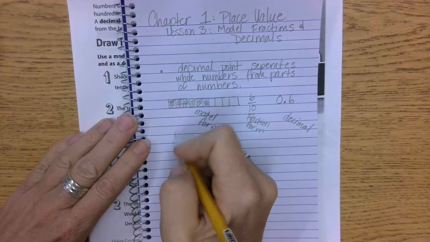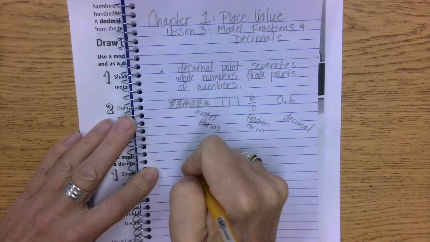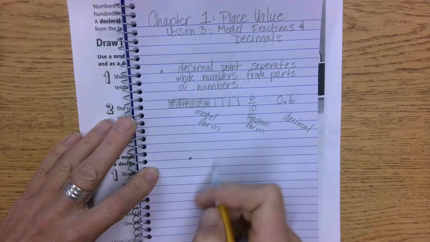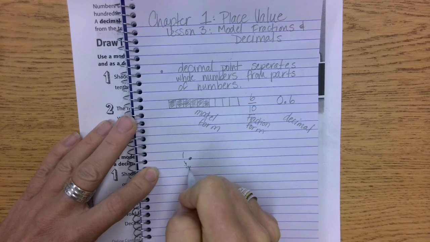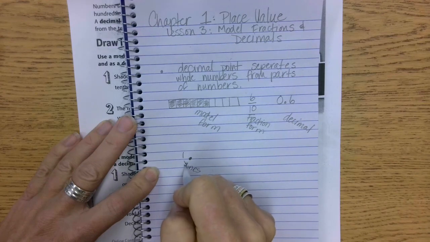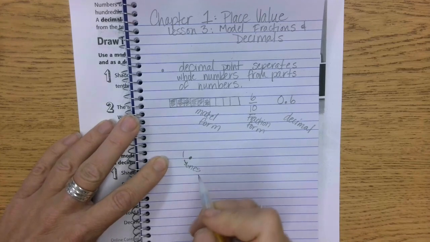So let's make this really very clear. Remember how, okay, so we have a decimal point here, right? This number right here, let's just say it's a 1. This is the ones column. It's on the other side of the decimal point. It's the ones column.